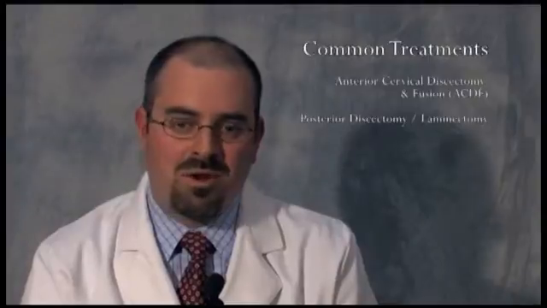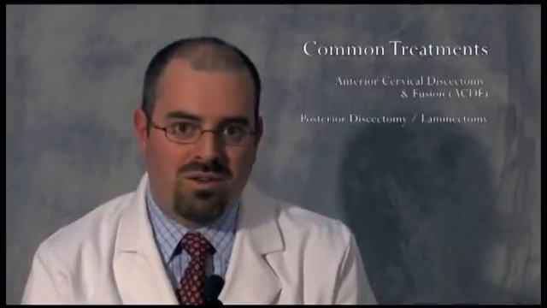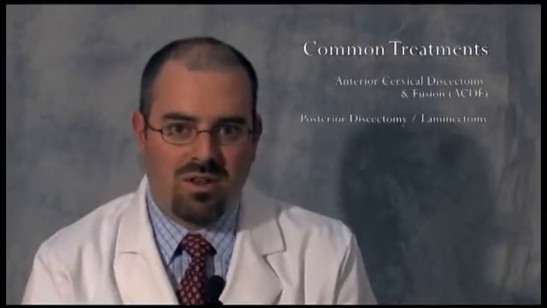Common treatments that we perform surgically include an anterior cervical discectomy and fusion, which is quite often performed for radicular pain and pain down the arm, as well as for severe cervical stenosis and cervical myelopathy. A posterior discectomy, a laminectomy, or a laminoplasty would be a way to treat a patient in the posterior region or back of the neck.